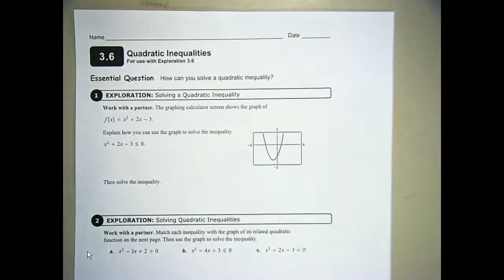Good news, we are on 3.6 Quadratic Inequalities, which is the last section of Chapter 3. Woohoo! The even better news is you have an opportunity to raise your grade next week sometime with a test. Yay!